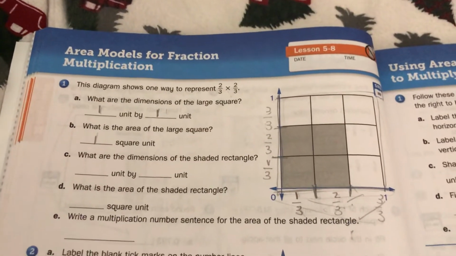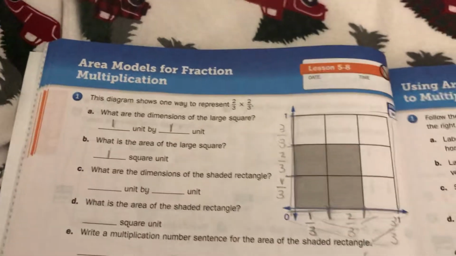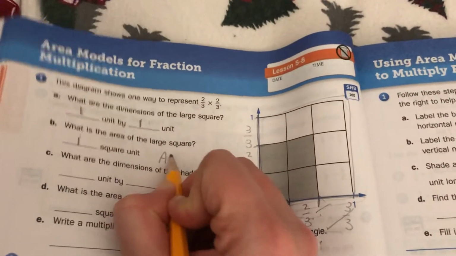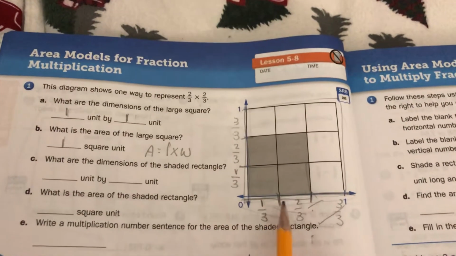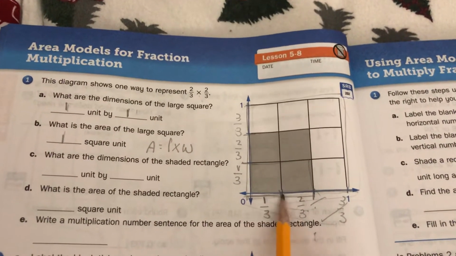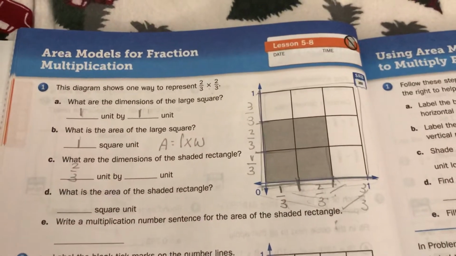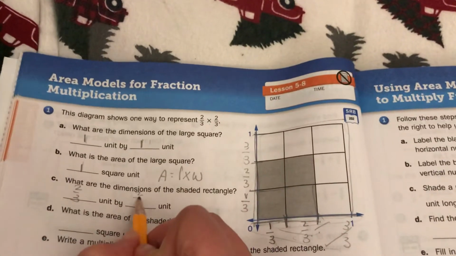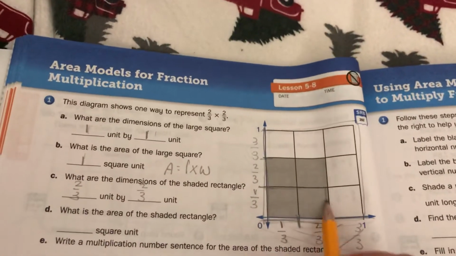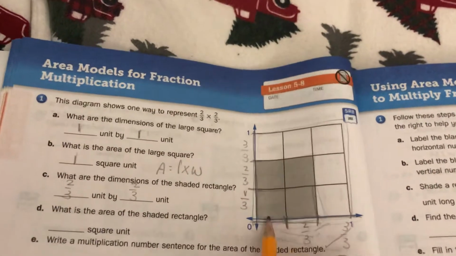Now it asks, what are the dimensions of the shaded rectangle? Now remember, area equals length times width. So if I look at my length here, it would be 1/3, 2/3, by 1/3, 2/3. Remember, when we do area, we want our length and our width to match up.